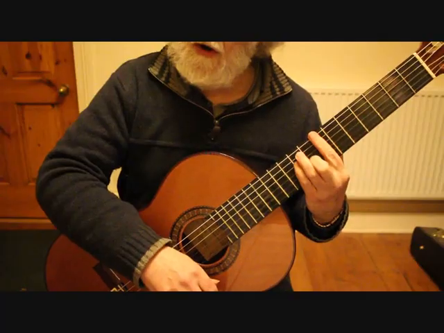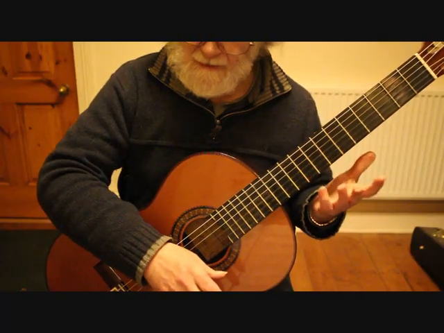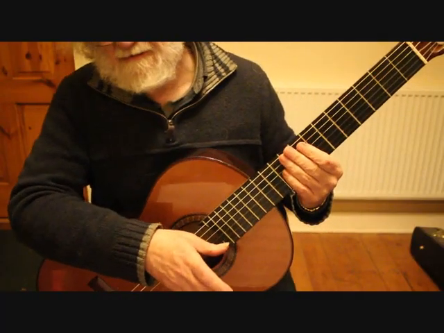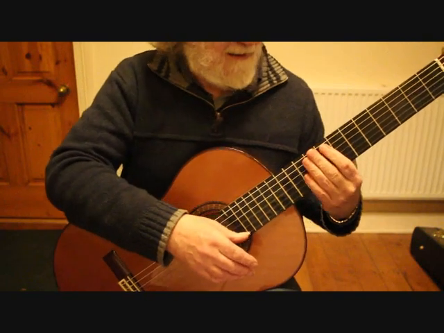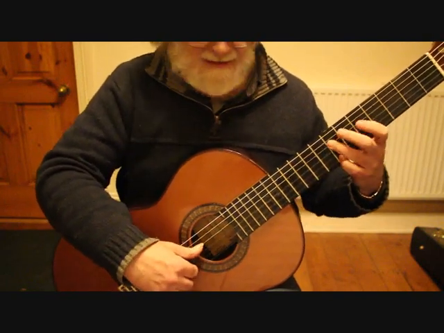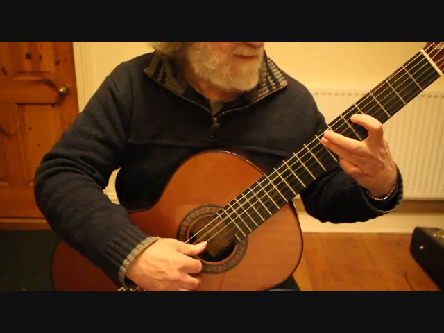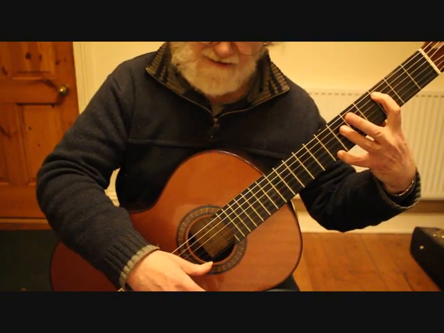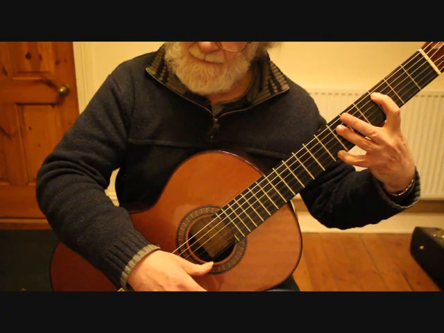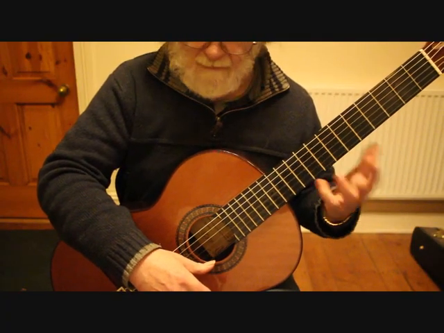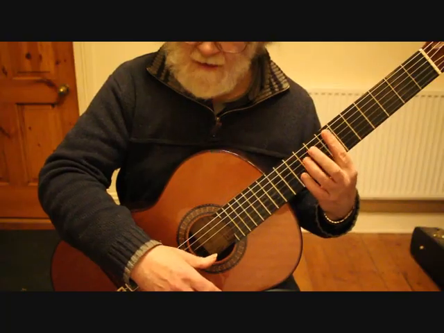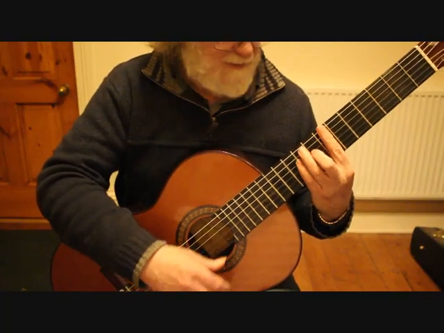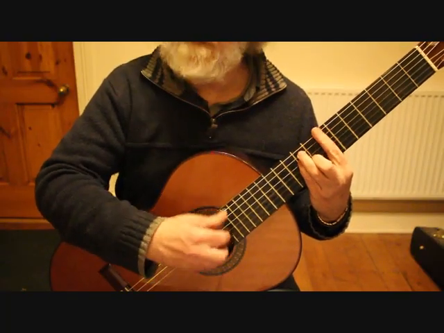Then chord. Again, which way you play it is entirely up to the individual player. Personally, I think it's easier to play it as, but that depends whether you can stretch down to that. And then finishing this section at bar 25, we then play our B major chord.